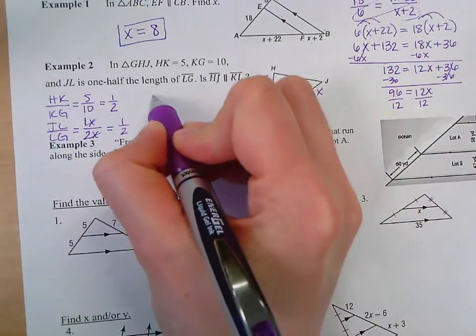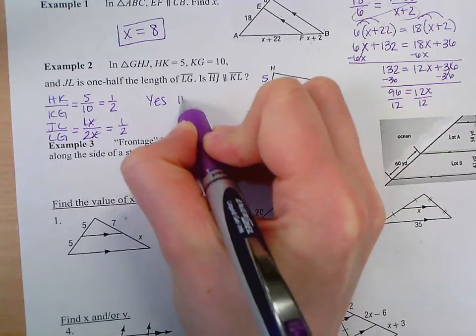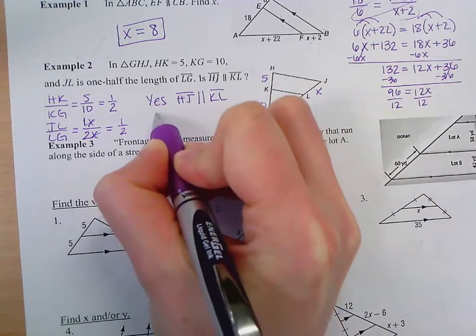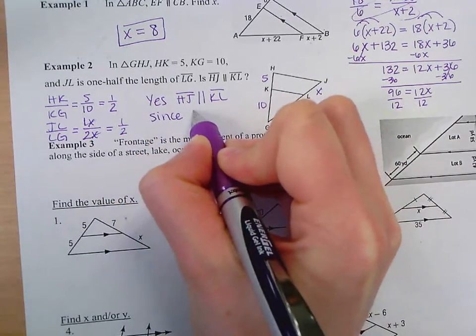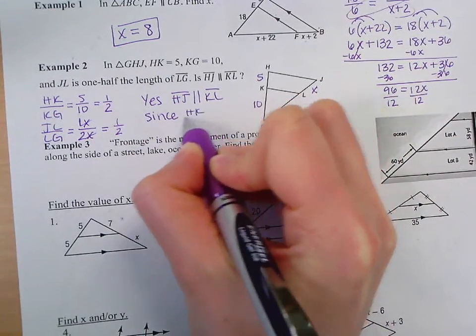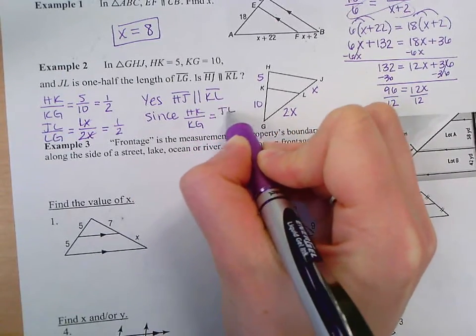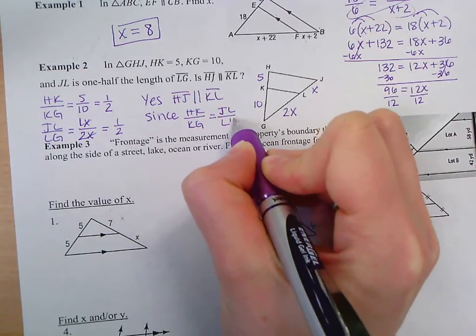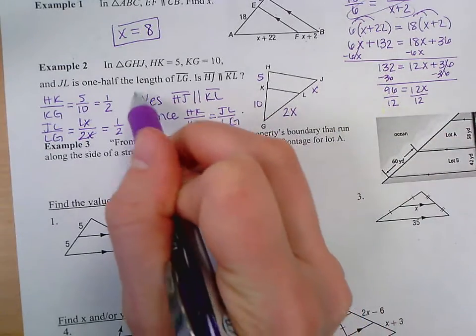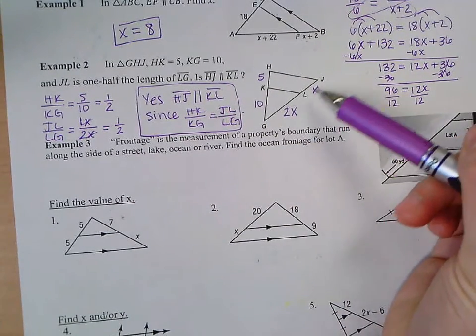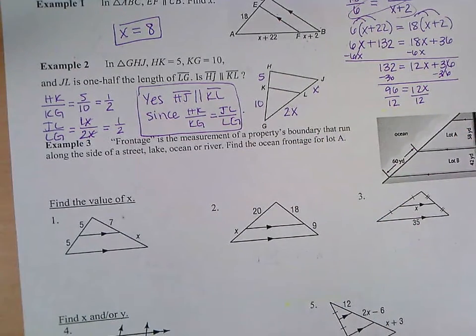So I can say, yes, HJ is parallel to KL since HK over KG is equal to JL over LG. Even though I don't have a specific measure for these two segments, based on how I labeled it with a variable, I can see that no matter what x is, that ratio is always going to be 1/2.